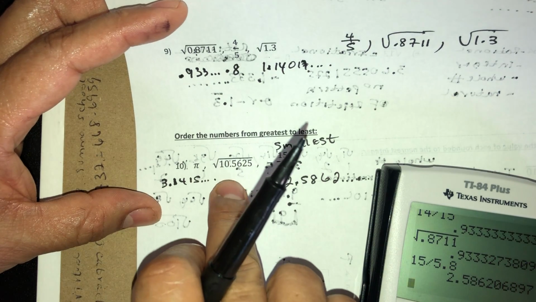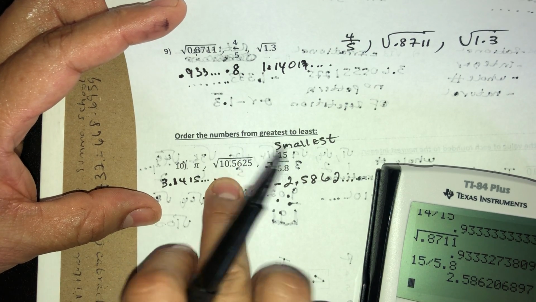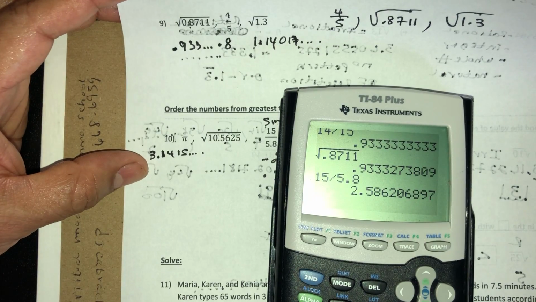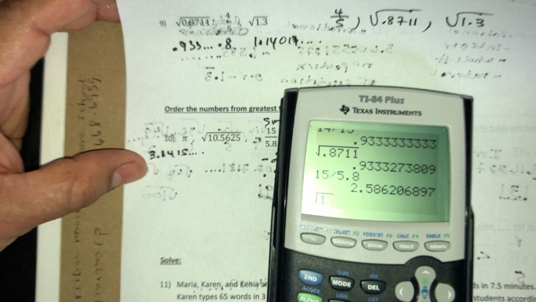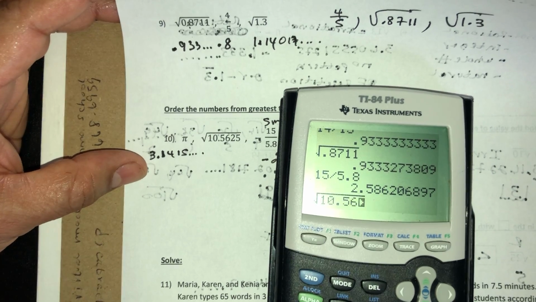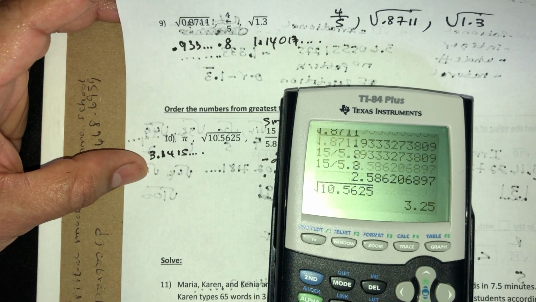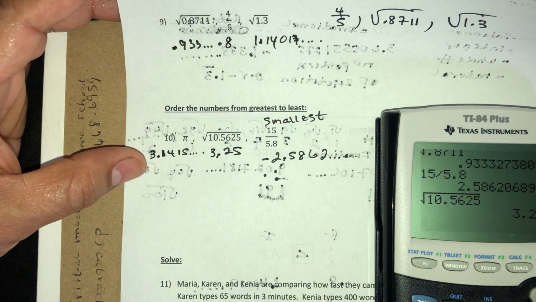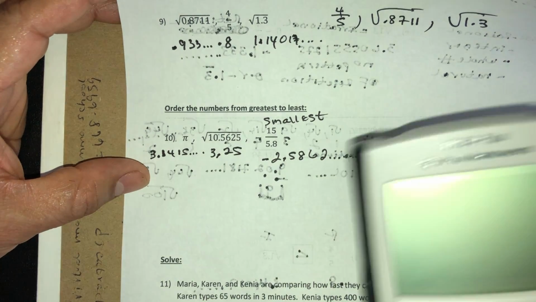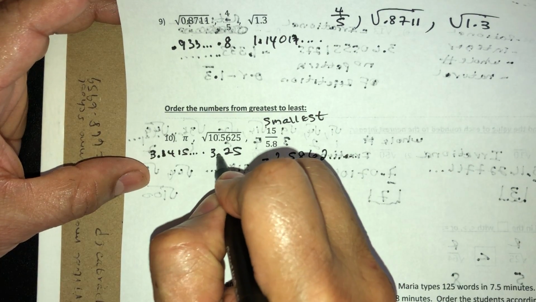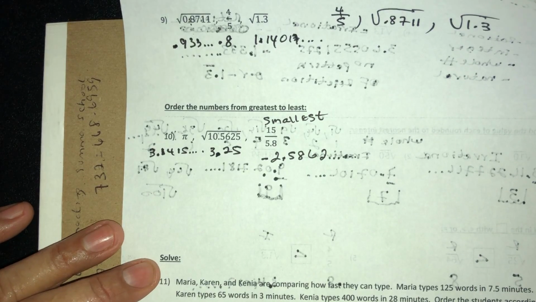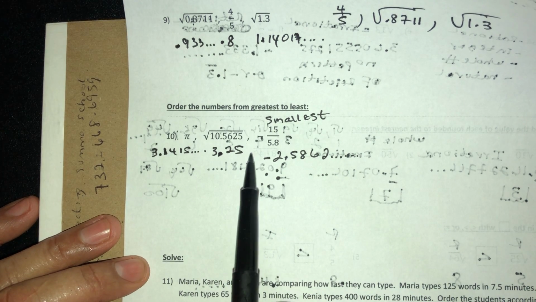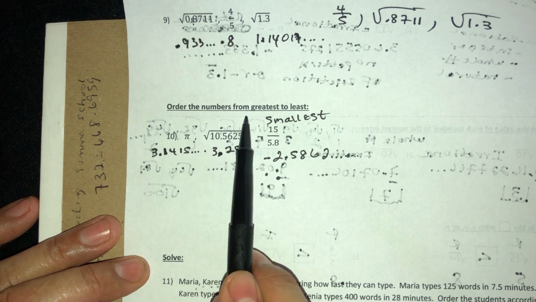So radical 10 is going to be 3 and something. Radical 10 point something. So let me evaluate that, and that will give me 10.5625, and then I press enter, and it gives me 3.25. Look, so that's a perfect square, because it gives me a decimal and it ends. That means that that's a perfect square. But again, we're not talking about rationals or irrationals, okay, guys? So look, what we're going to do is write it from the greatest to the smallest.